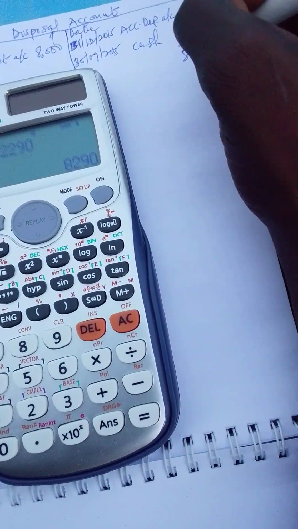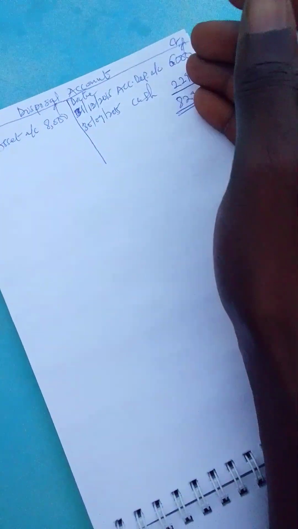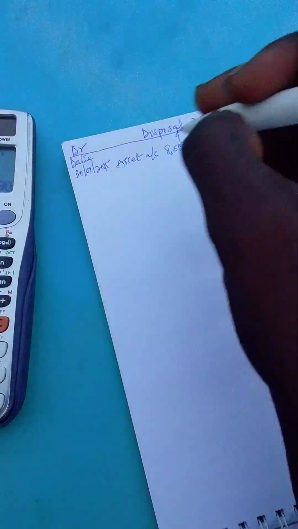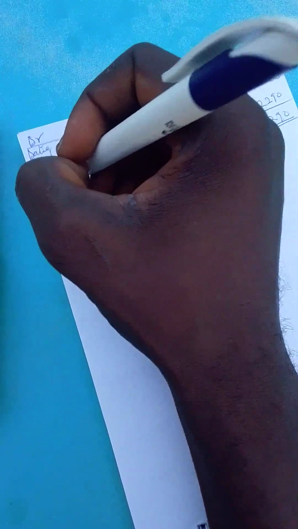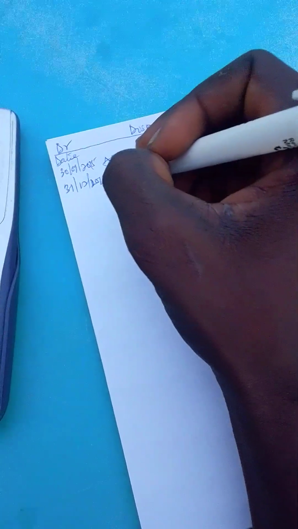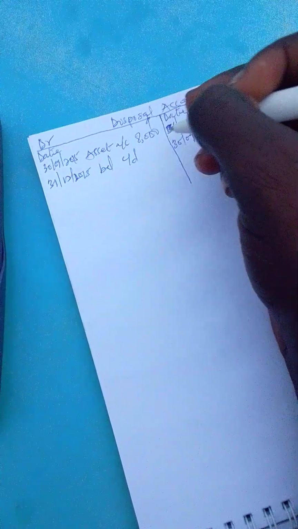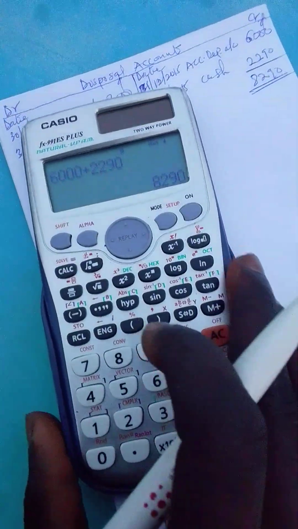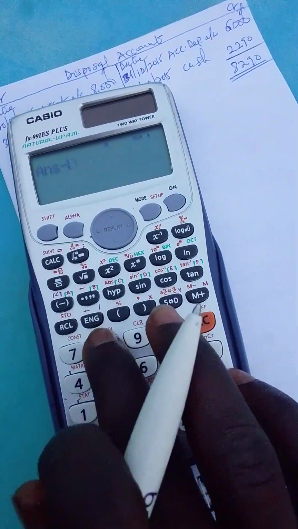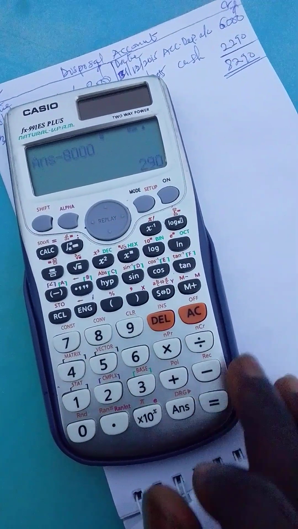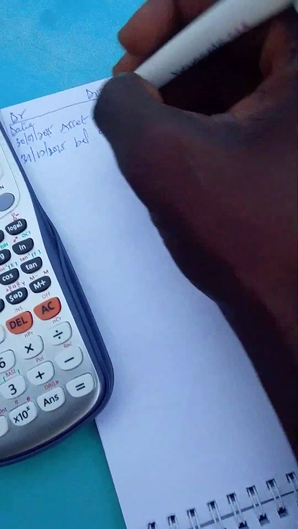So since the credit side is bigger than the debit side, we have to introduce the balance carried down. So balance, 31st December 2015, balance carried down, which will be the difference. So let's subtract 8,000 from it to get 290.